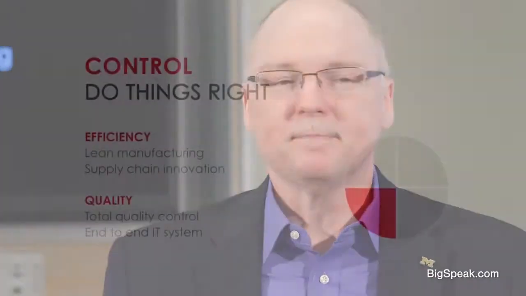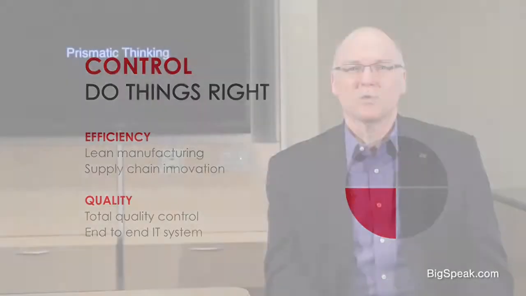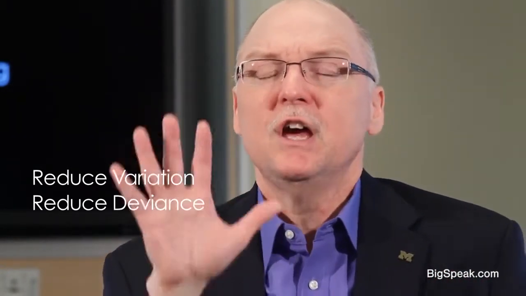The control form of innovation is the opposite of the create form of innovation. This form of innovation is about doing things right. Where the create form of innovation is creating variation, creating deviance, this form of innovation is reducing variation and reducing deviance through the implementation of standards. Now, standards are used to create quality so we don't make mistakes, and standards are used to create efficiency so we do things more effectively.